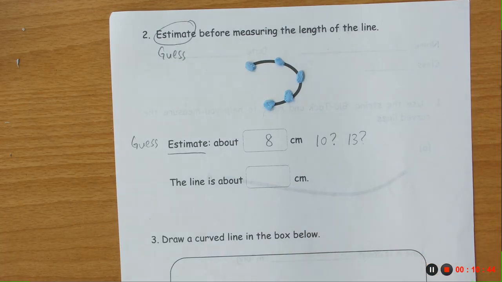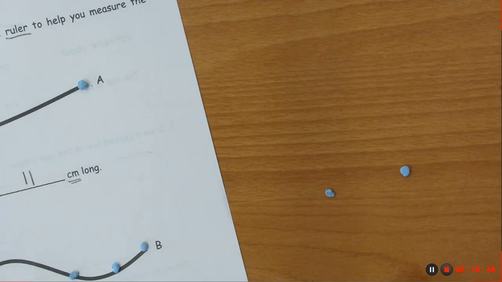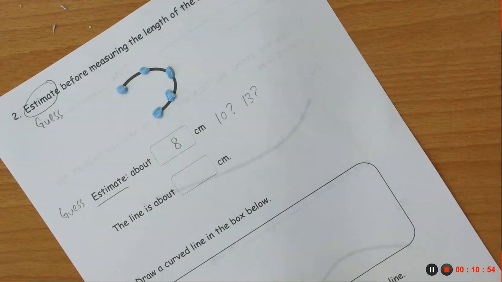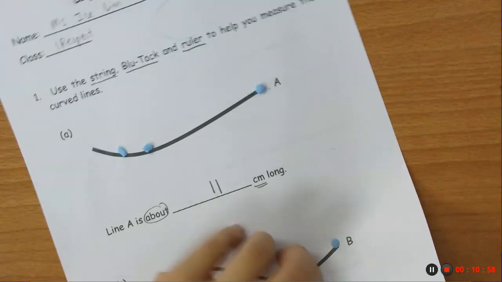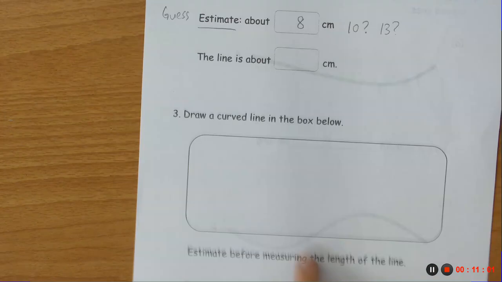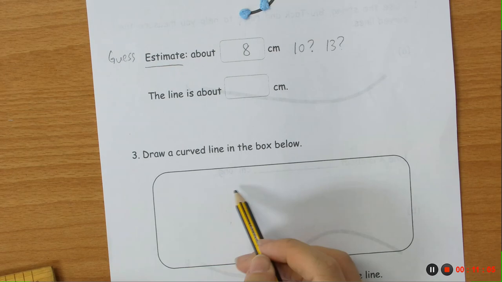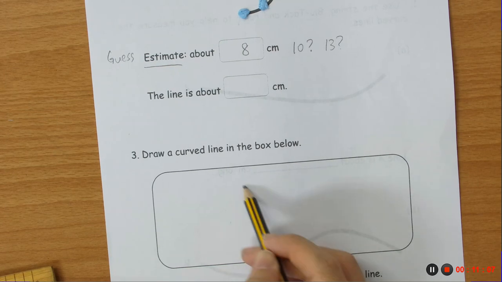Okay, so I'll let you work on it. Oh, my dots came off. Okay, you can find out the length of these lines. And here you can draw your own curves. The last box here, you can draw in your own curve. What curve would you like to draw? Maybe I'd like to draw a curve that looks like the letter S.